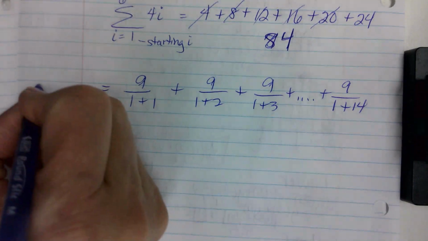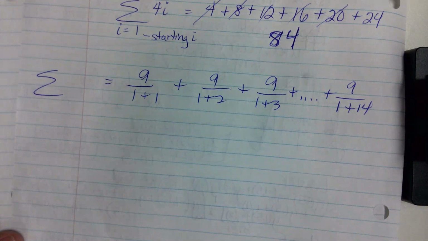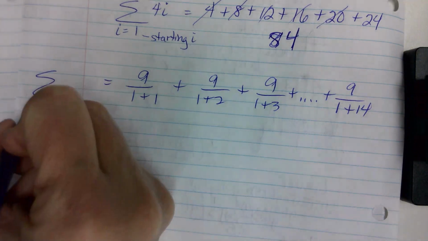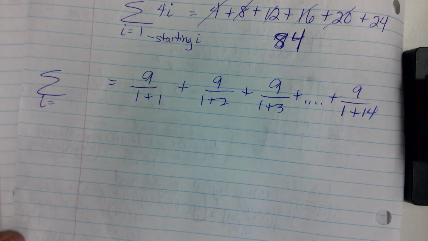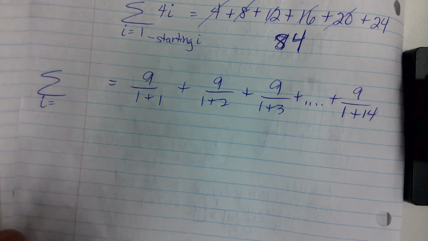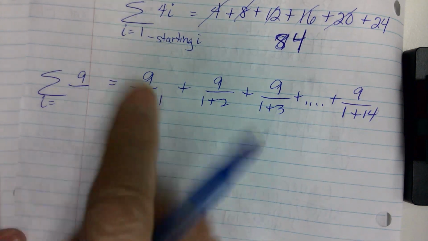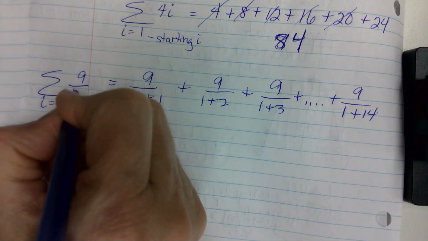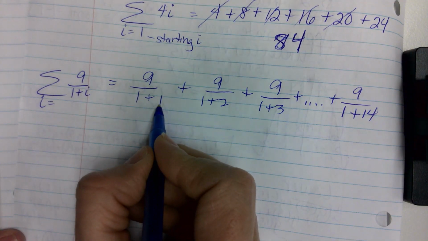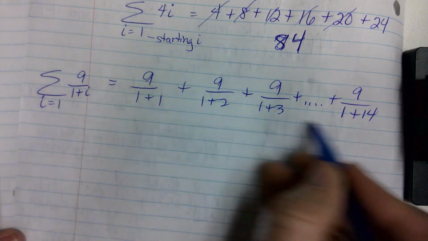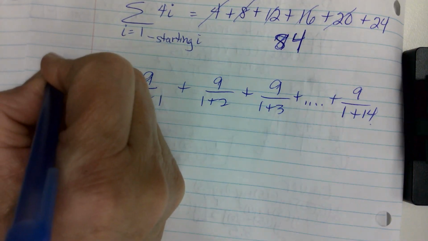Somebody give me the summation form. Nine over 2 plus 9 over 3 plus 9 over 4. I agree, the tops are all 9. 1 plus I, and we start with our I equals, and we end at, there it is.